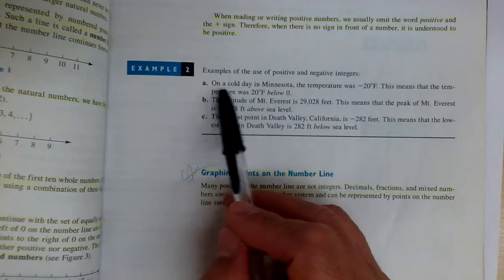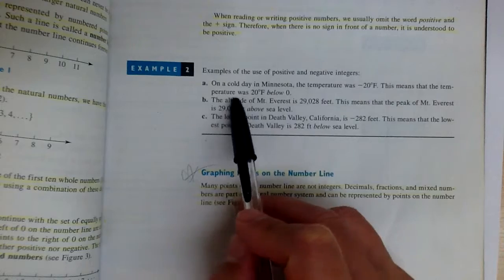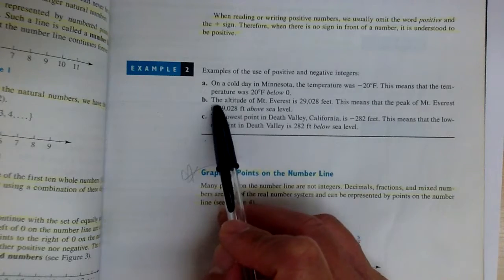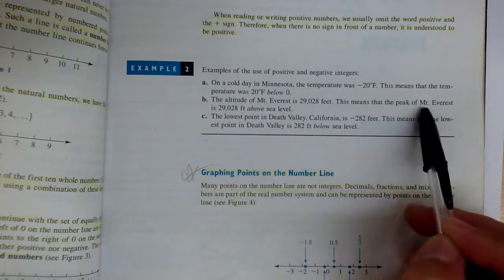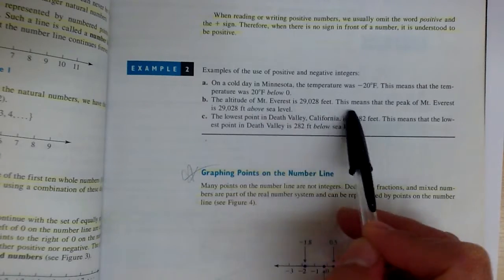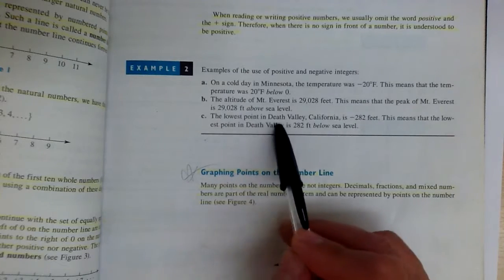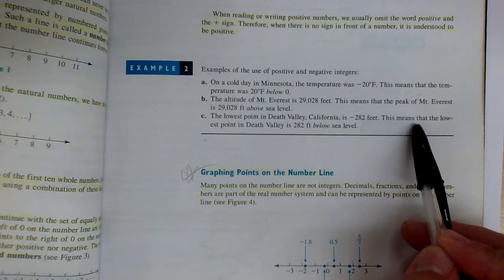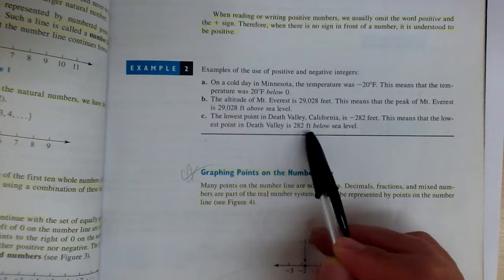Okay, and example 2 is an example of the use of positive and negative integers. Like A, on a cold day in Minnesota, the temperature was -20 degrees. That means the temperature was 20 degrees below 0, means 20 less than 0. Okay. Over here, the altitude of Mount Everest is 29,028 feet. That means the peak of Mount Everest is 29,028 feet above sea level, because the sea level is at 0. Okay, example C, it says the lowest point in Death Valley, California is -282 feet. That means that the lowest point in Death Valley is 282 feet below sea level.